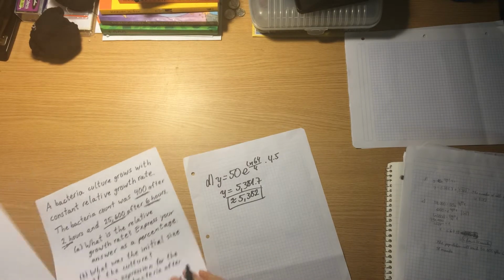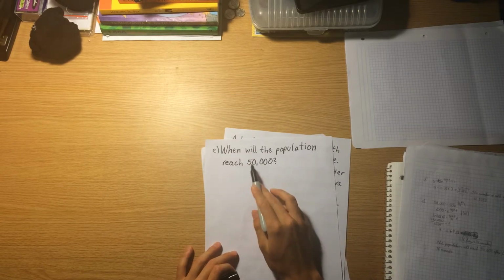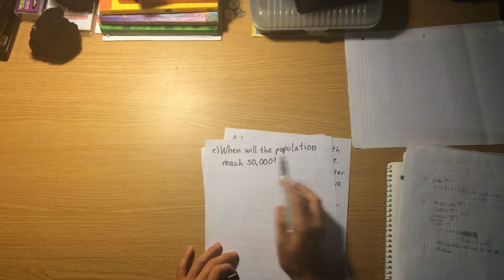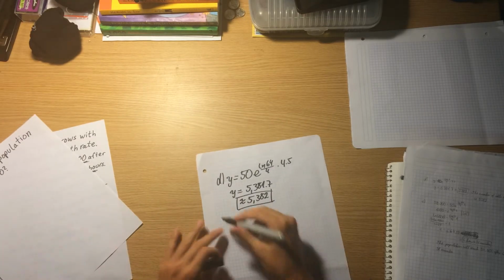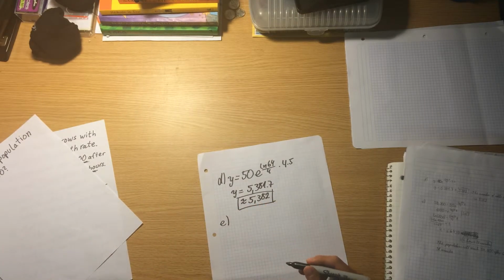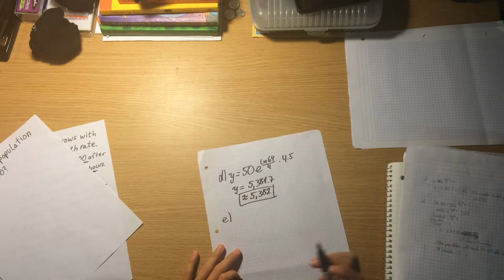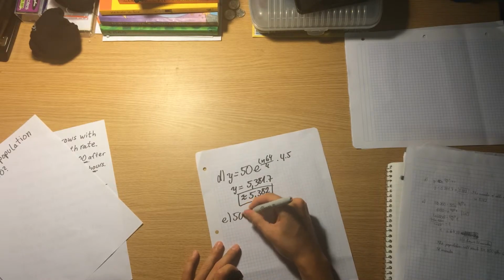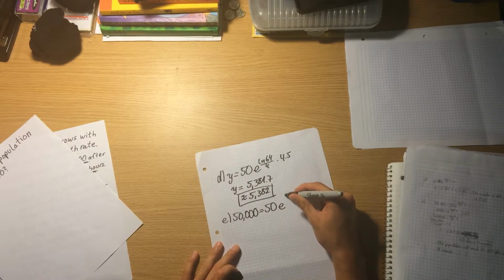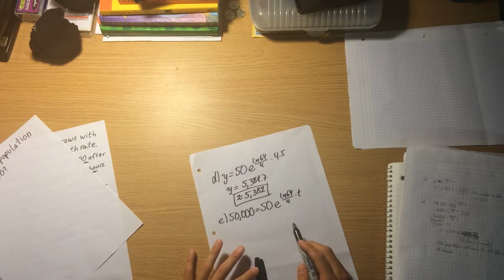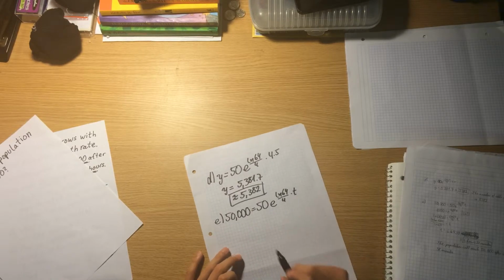And now the last part of the exercise. E. When will the population reach 50,000? So we have the general formula, and now we have the value of y. We're missing the value of t. So 50,000 is equal to 50 times e to the ln 64 all over 4 times t. We're looking for t.